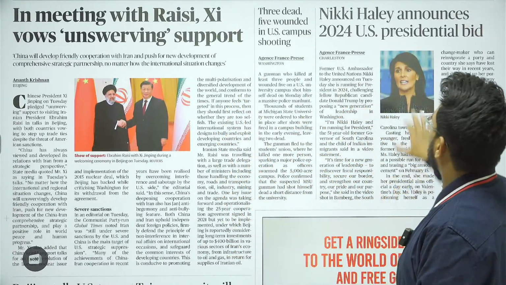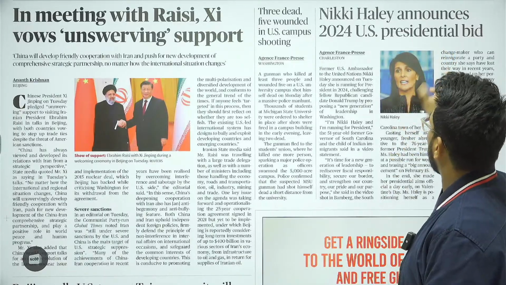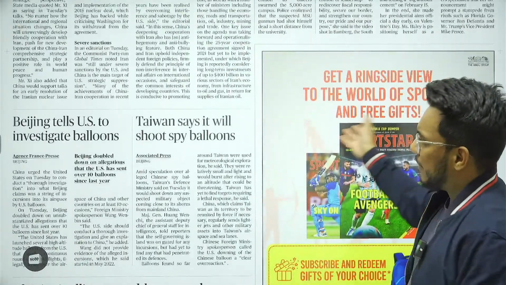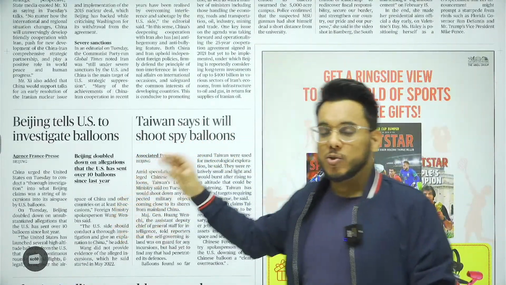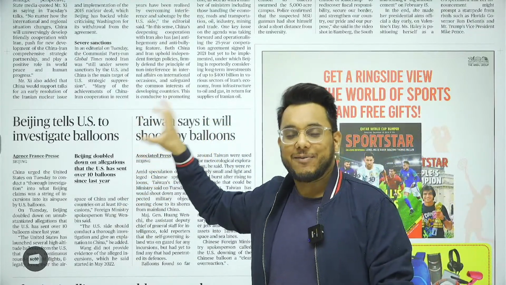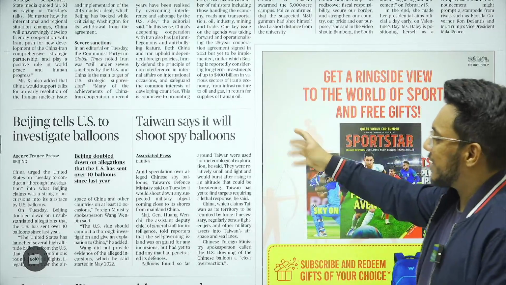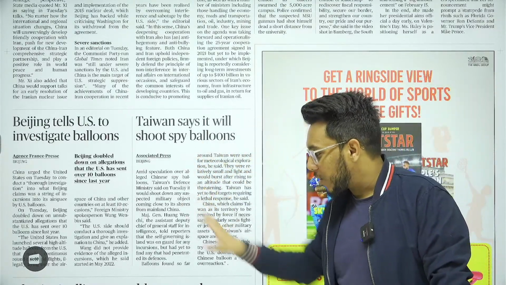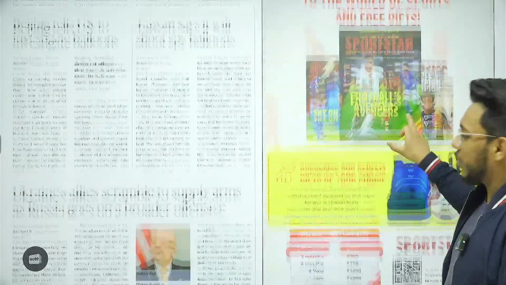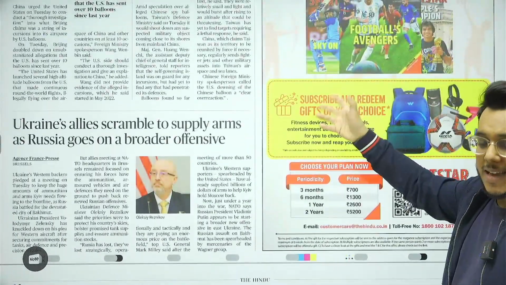Then after that, "Nikki Haley announces 2024 US presidential bid." "Beijing tells US to investigate balloons." So guys, the US and China have been fighting over the balloon for the past 20 days. China sent one balloon, then China says that the USA had sent 10 balloons. "Taiwan says it will shoot spy balloons." So they are all involved in this balloon warfare. Not much important to follow here.